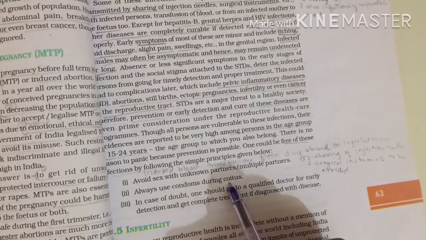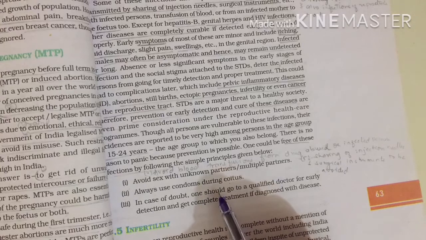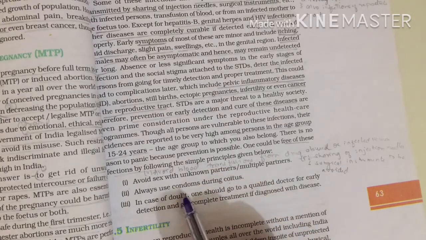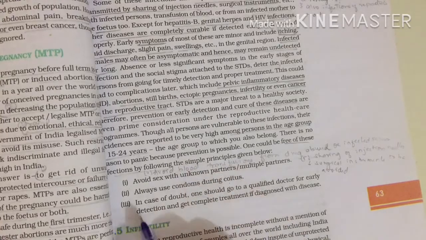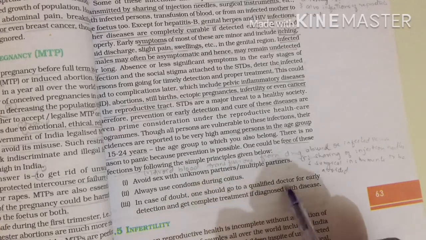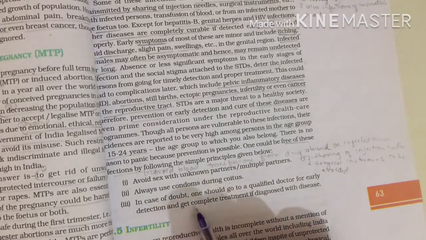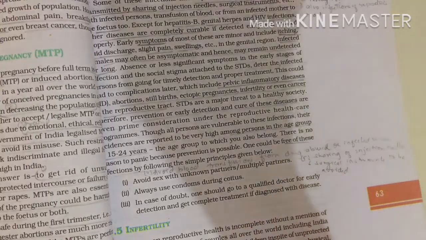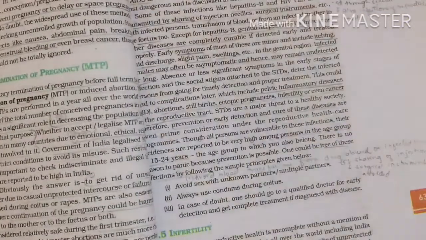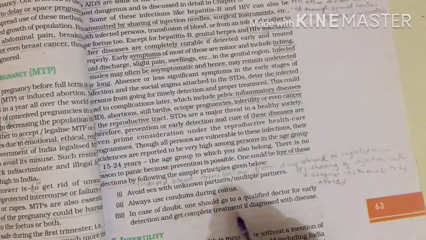Always use a condom during coitus. During intercourse or sexual contact, a condom should be used so that it will prevent fluid exchange between the two individuals. So chances of STDs will get reduced. In case of a doubt, one should go to a qualified doctor for early detection, and they should get complete treatment if diagnosed with the disease at an early stage.